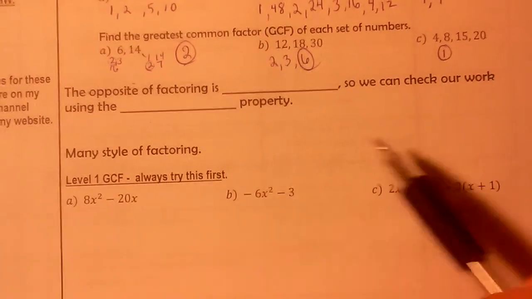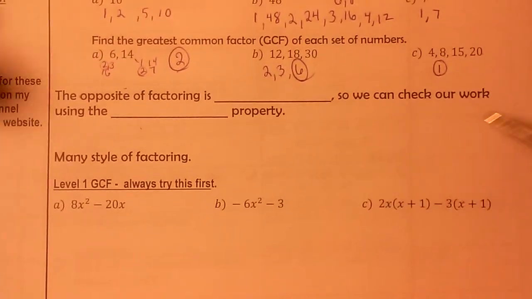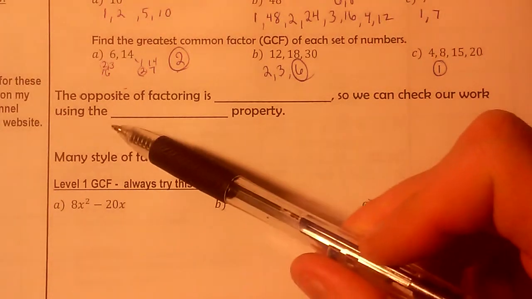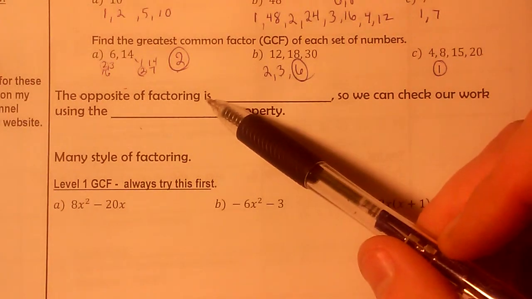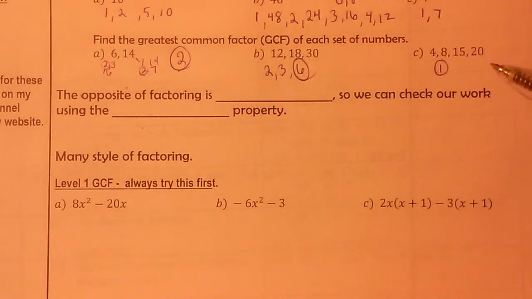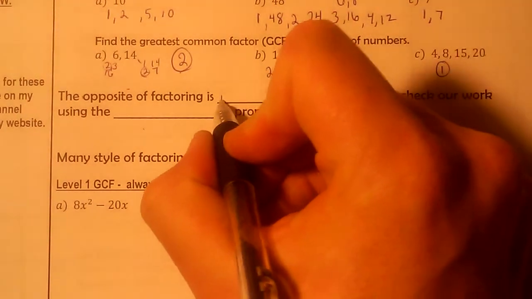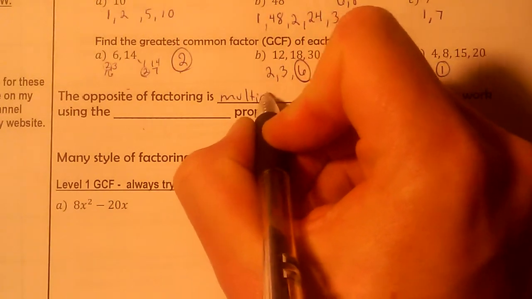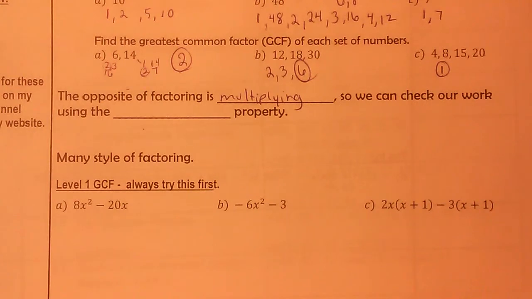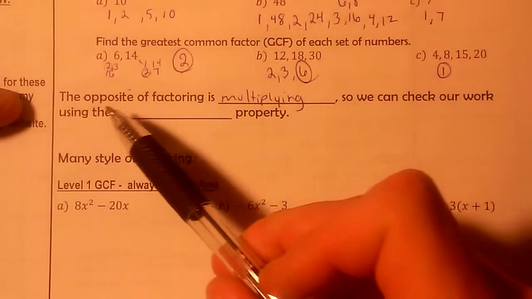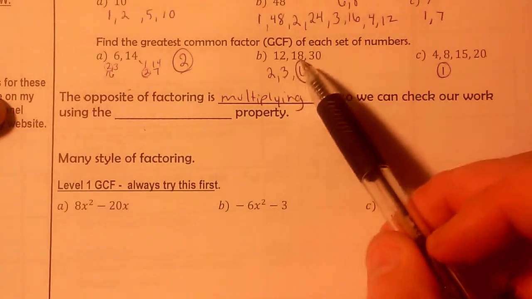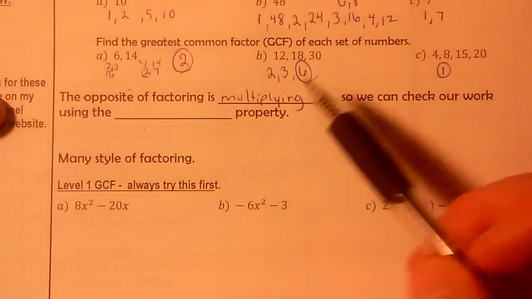So here's a nice way to think about factoring and a good skill to pick up. So the opposite of factoring. What's the opposite of dividing out all of these numbers? Okay. The opposite of factoring is multiplying, right? So if you're looking at what divides into it, then the opposite would be multiplying it together.